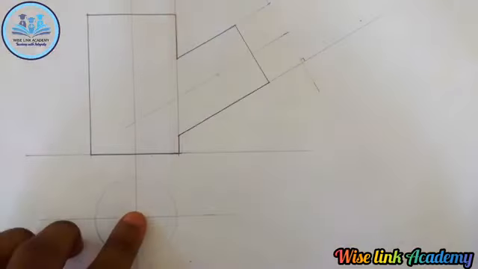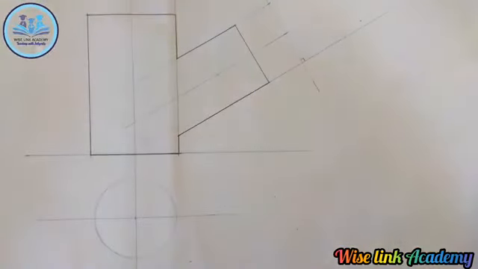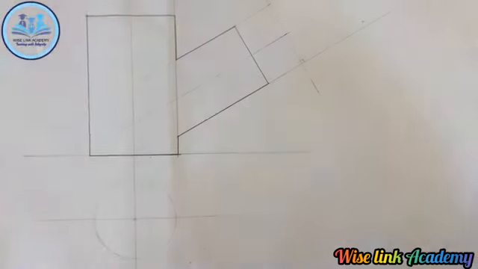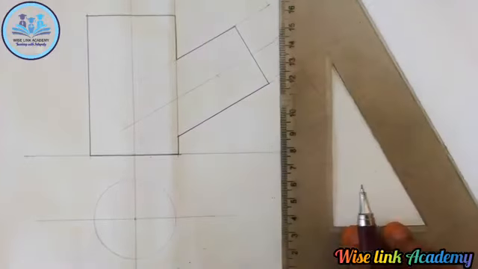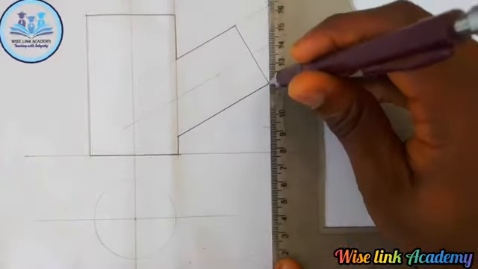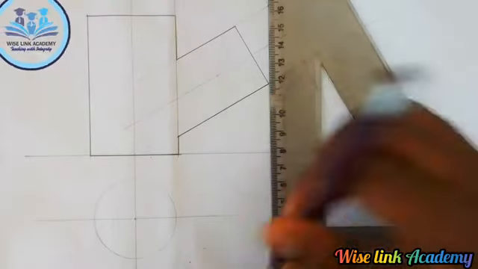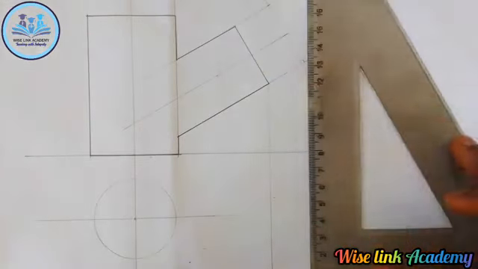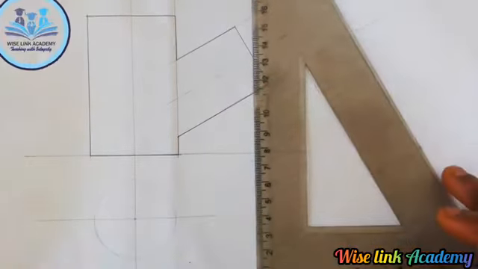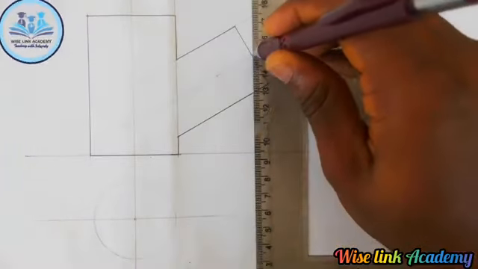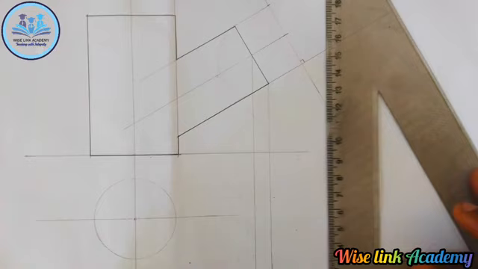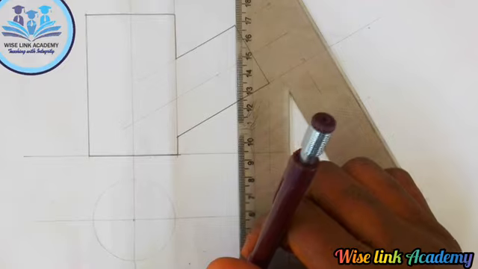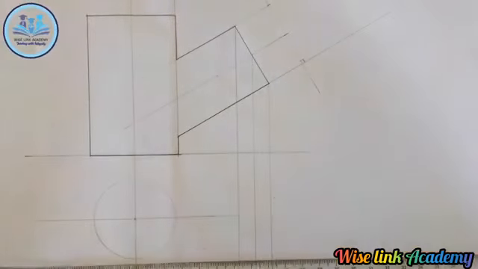I'll be having this. So next up, I will take my set square this way. As you can see, I'll project this line here downward. I'll come here. This is my center. From here to here is 40. This is my center point here. I'll take it from that center point and project it downward. I'll take this one too, from this point downward, making sure my middle line is cutting through.